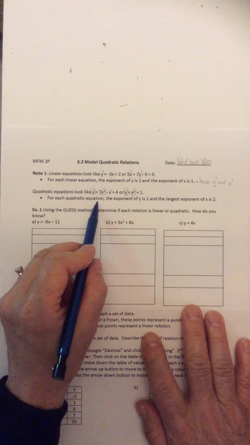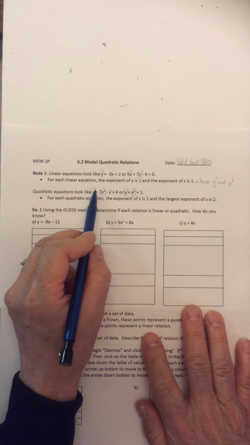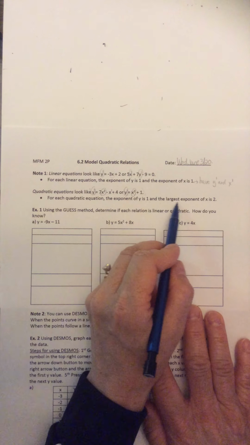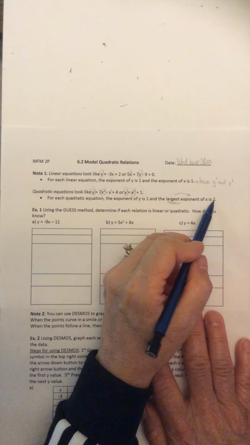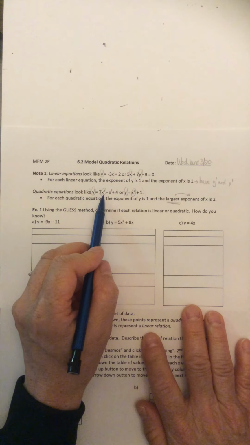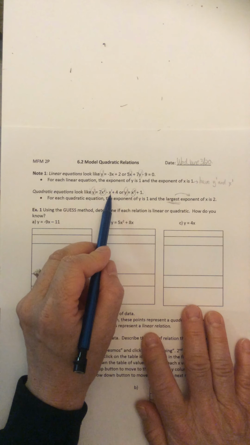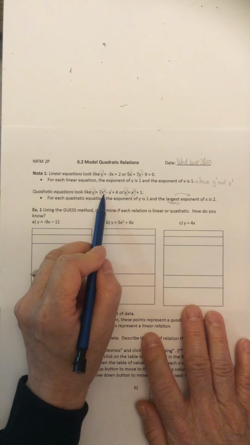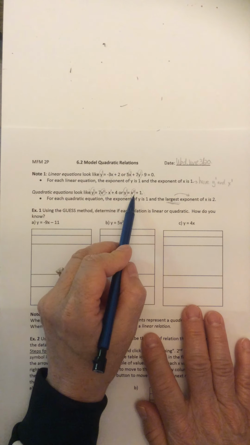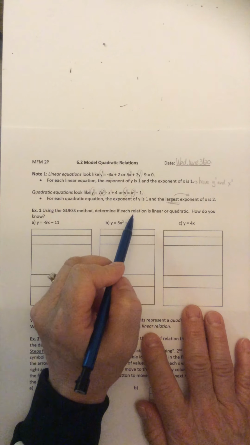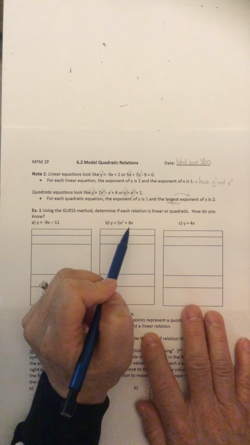For each quadratic equation, the exponent of y is 1. So the exponent of y was 1 here in this example and here. And the largest exponent of x is 2. So in here, x had an exponent of 2. It also had an exponent of 1, but the largest exponent for x was 2, because 2 is larger than 1. In the second example, x has an exponent of 2, and it didn't have any other x's, so we didn't have to worry about whether it was largest or not. It was just the only one.